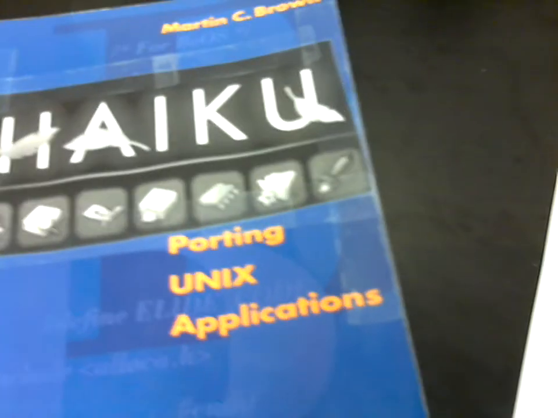Alright, welcome to another long, boring edition of Haiku, porting Unix applications. My name is James Leone. It's not Martin Brown, but because Martin Brown was kind enough to release his book, I just wanted to honor him by showing you the cover of it. I don't know if I've really honored him with my performance in porting applications, but I've tried.